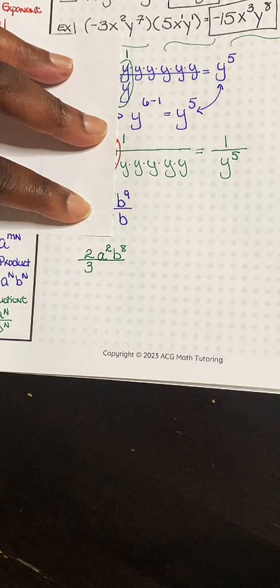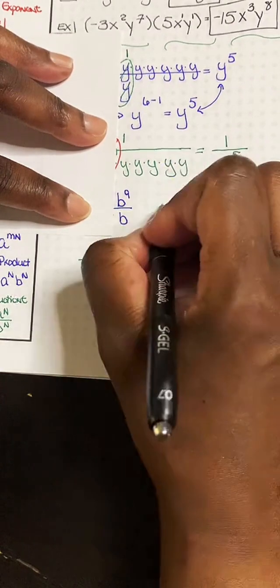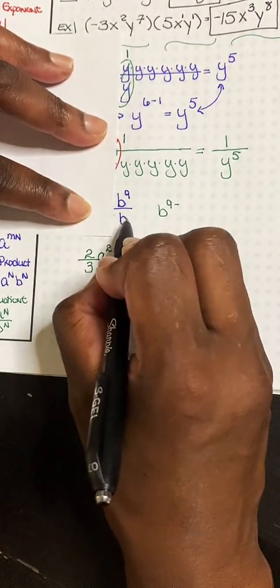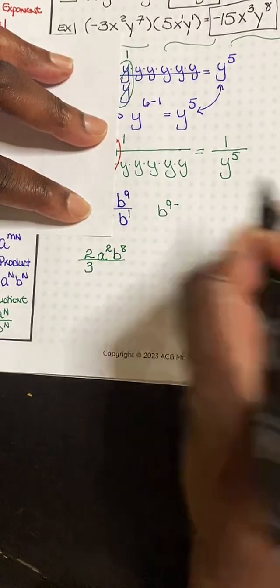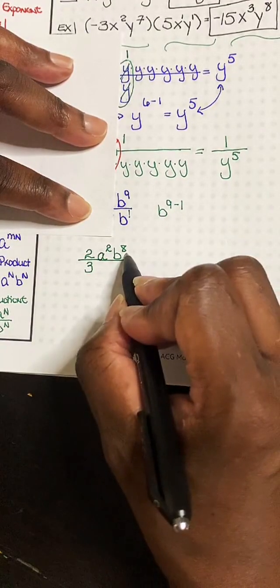Questions? Okay, thank you, Body Sculpting. Okay, no questions? Where did I get the b to the 8th? Sure. So I have b to the 9th minus, remember, if you don't see an exponent, it's assumed to be a 1. So 9 minus 1 will give us 8.